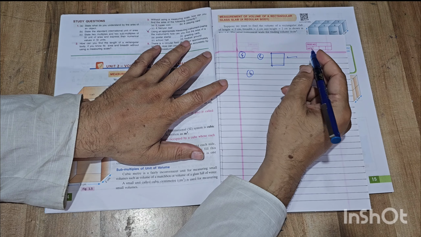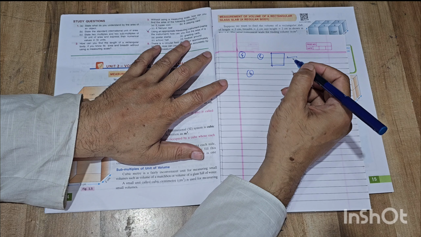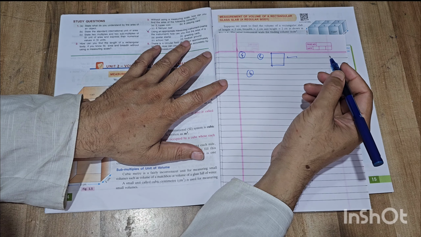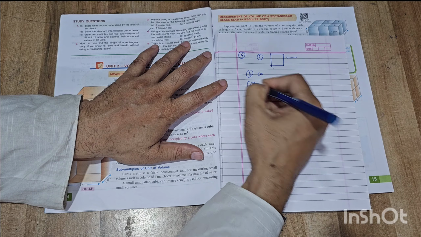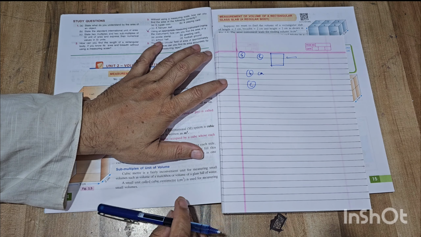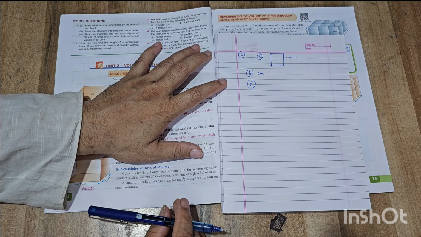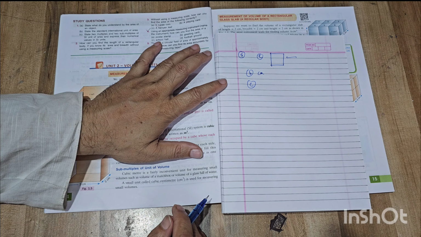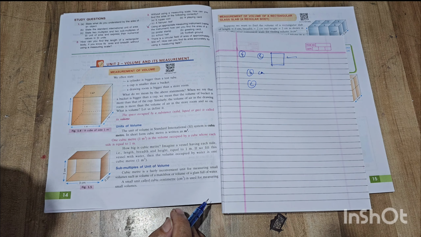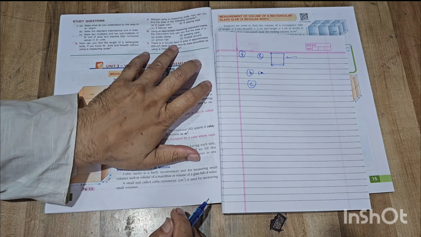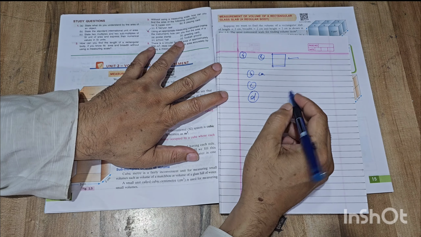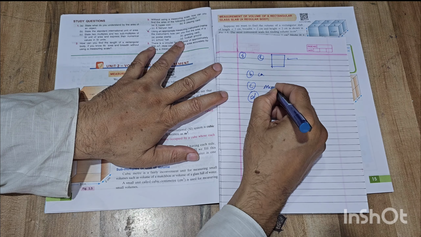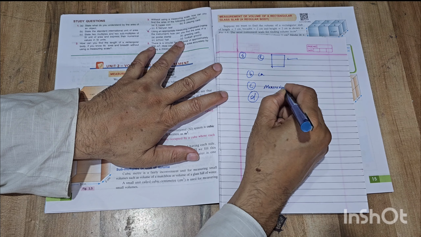Again the ruler in your geometry box, centimeter scale. C, school hall, measuring tape. That will be perfect for measuring the school hall. And D, football ground. How will you measure D? Football ground, again measuring tape.